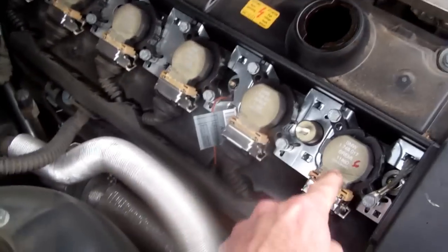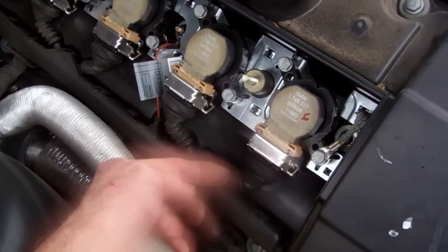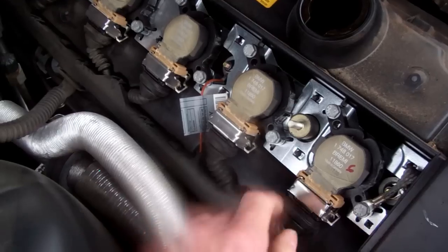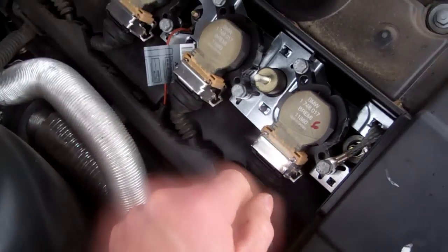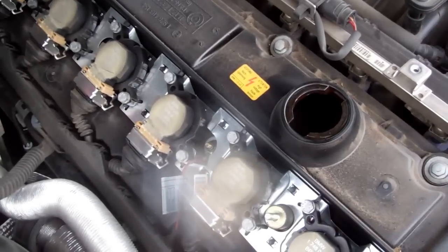Nothing else I can really show you other than the electronics come in here. This goes back to the computer. The computer tells us when to fire, and there it is. These run, like I said, somewhere around 100 to 110,000 volts of electricity. So there's a coil over plug system.